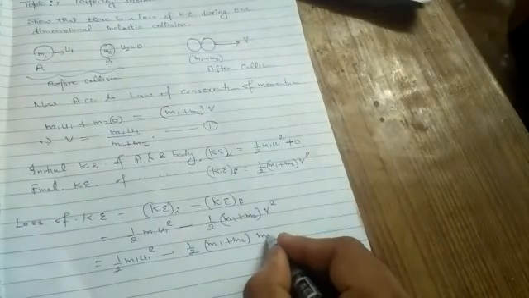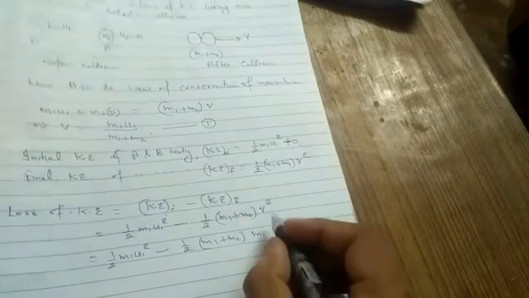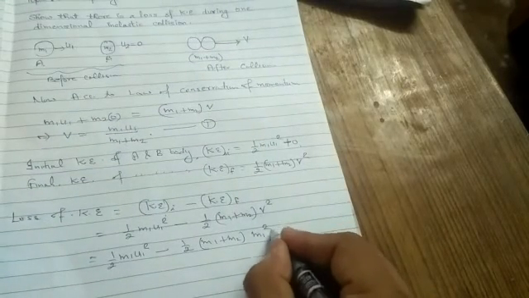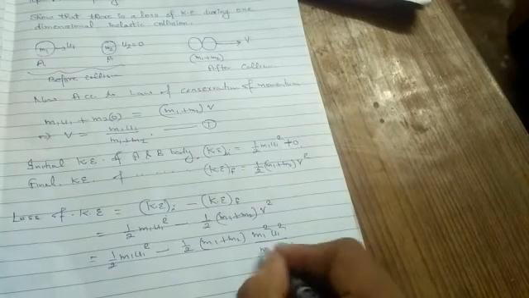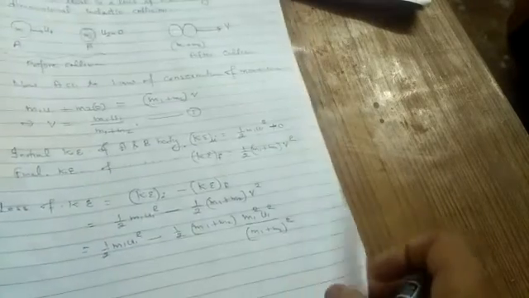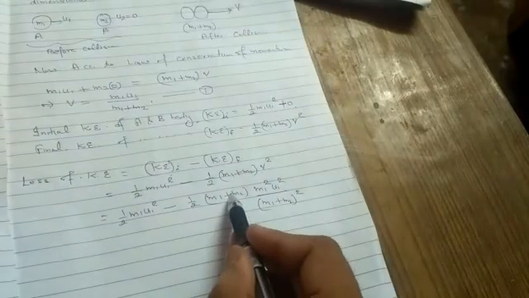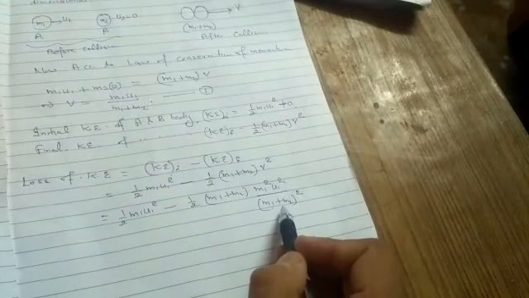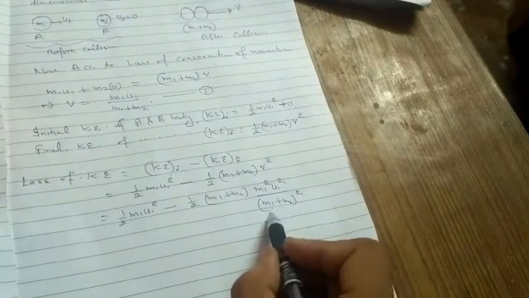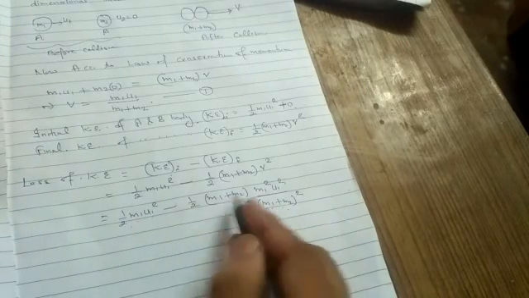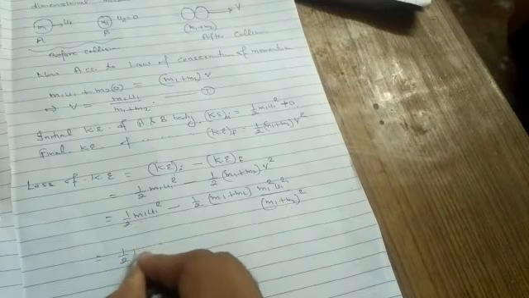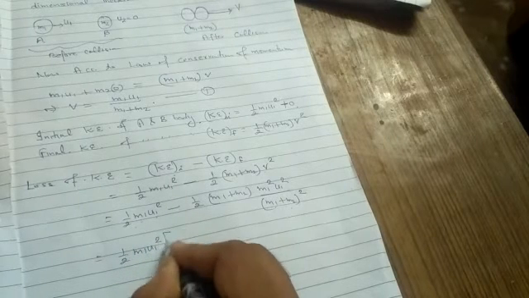Instead of v square, substitute m1 square u1 square upon (m1 plus m2) whole square. Simplifying, m1 plus m2 cancels, and in the denominator we are left with m1 plus m2 only. Half m1 u1 square can be taken common.